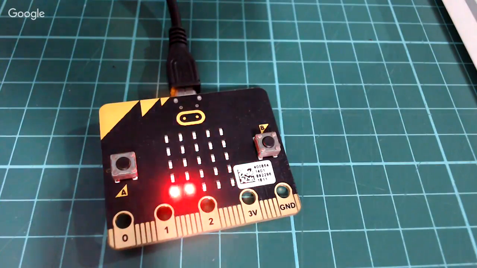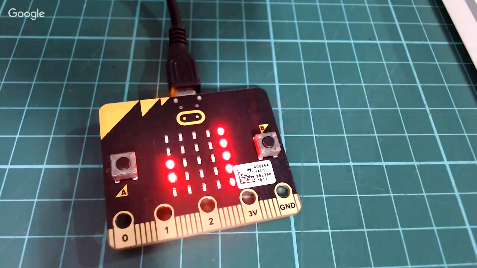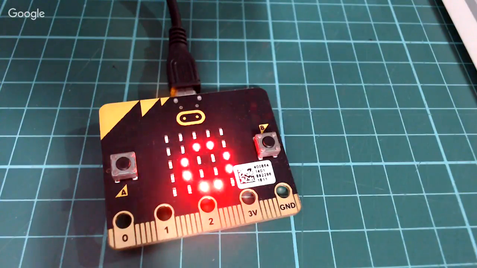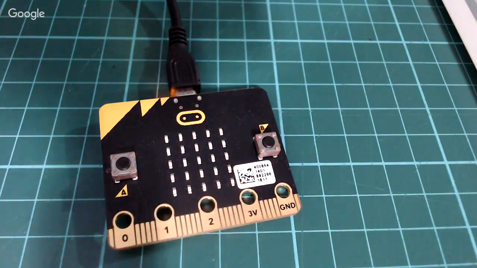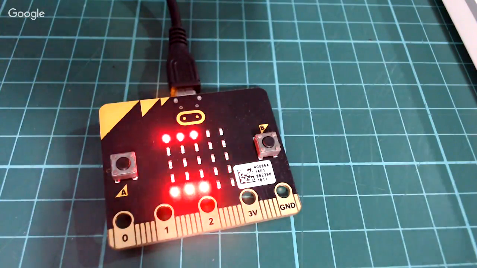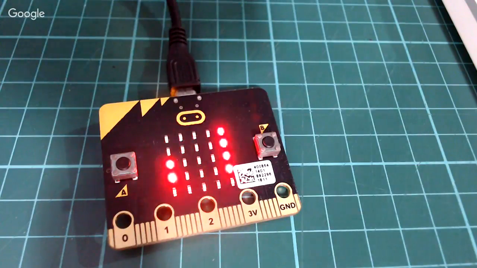This is something I read online as well. I haven't actually built the project myself. I probably should. It sounds like fun. So yeah, running time is basically the number of milliseconds since your microbit has been switched on.